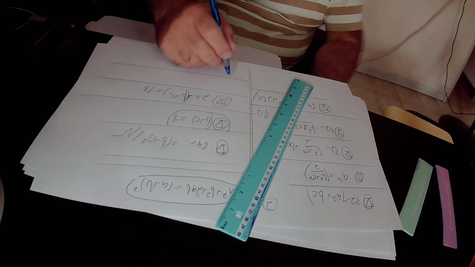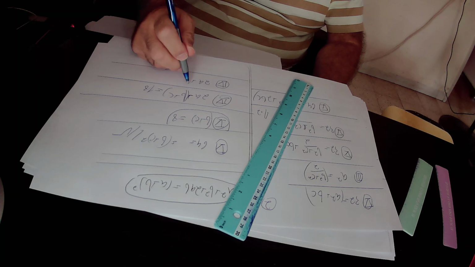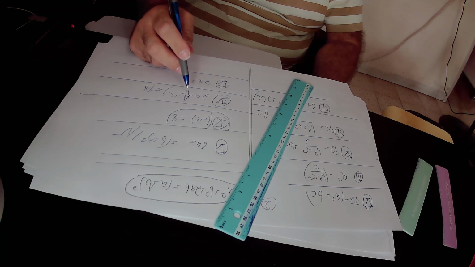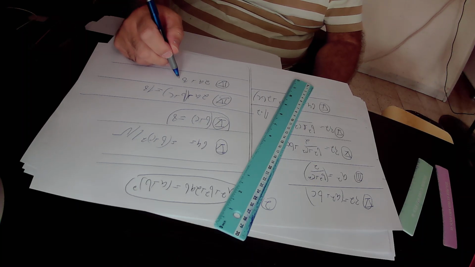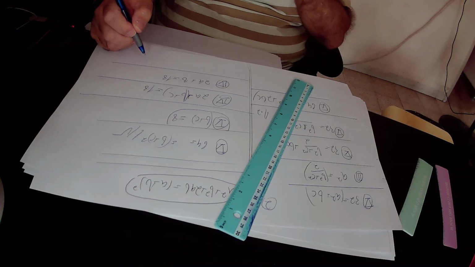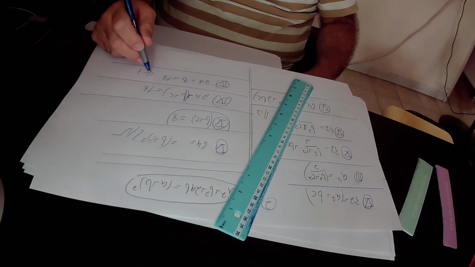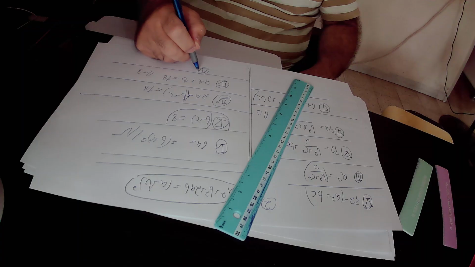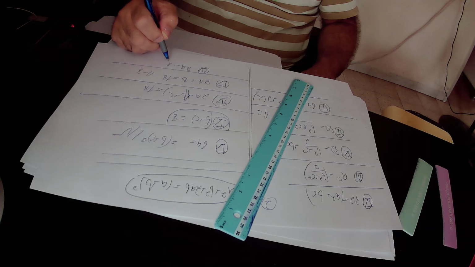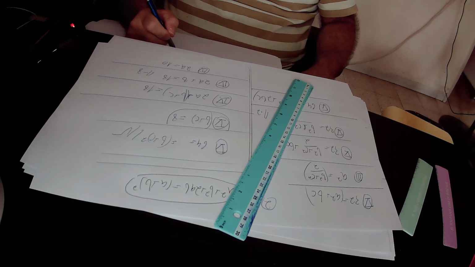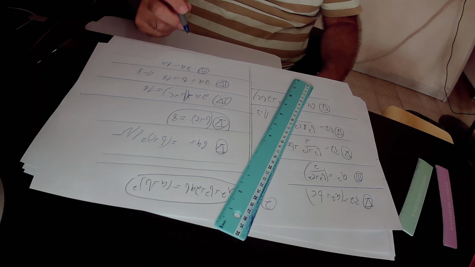We do it now, and we get that according to equation 4, 2a plus b plus c, and b plus c equals 8 according to equation 5, so 2a plus 8 equals 18. Here we subtract 8 from this equation 4, and finally get that 2a equals 18 minus 8, which is 10. Here we divide this equation 4 by 2, and finally we get that a equals 10 over 2, that is 5.